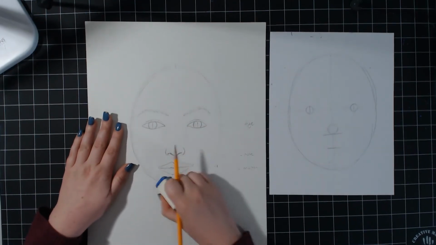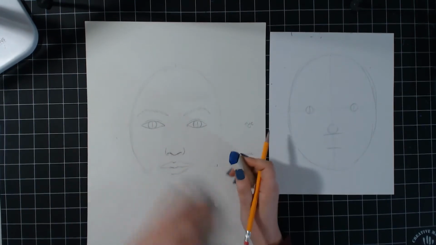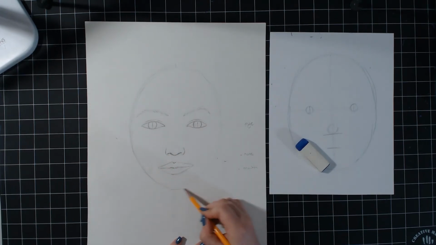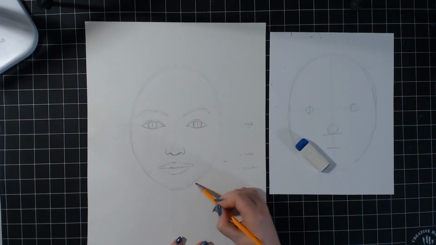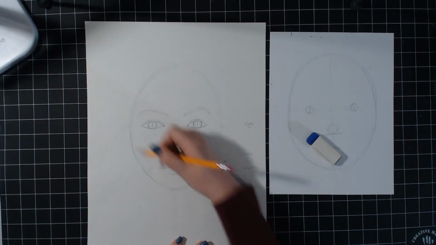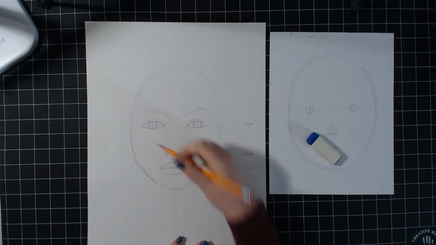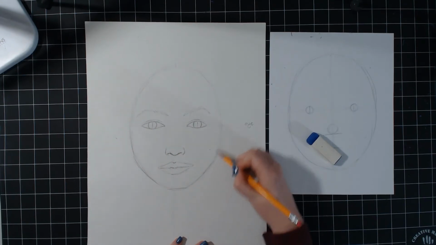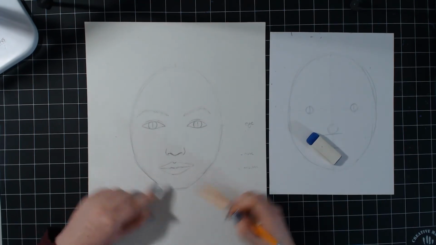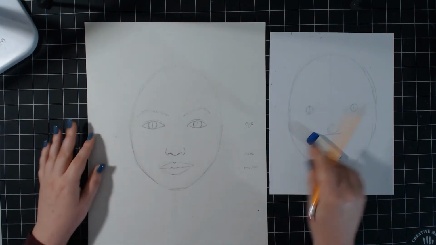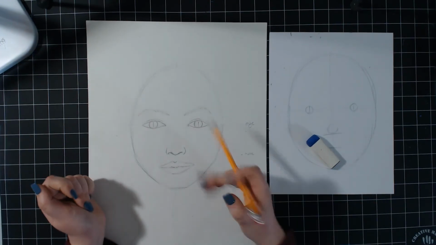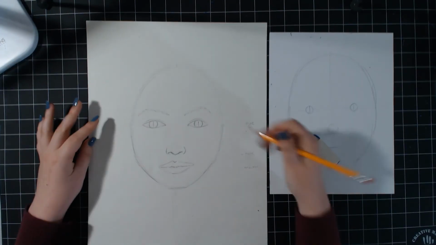And from then on out, I'm going to map out my chin to be a little bit longer. And then that will help me set my jaw a little bit better. My chin tapers a little bit, so it's going to be a little bit thinner. And so that is how we get most of the main features on the face.